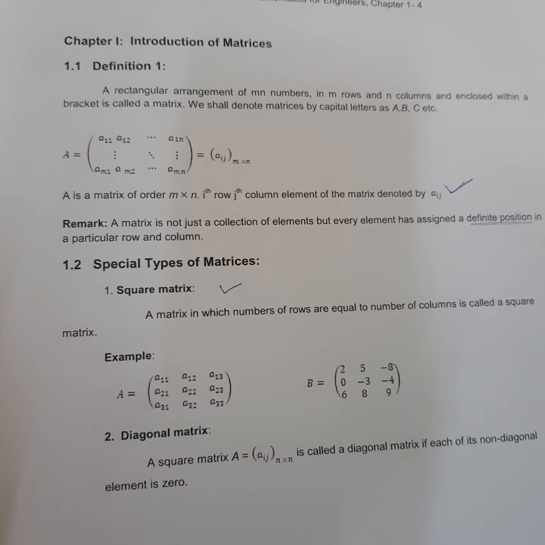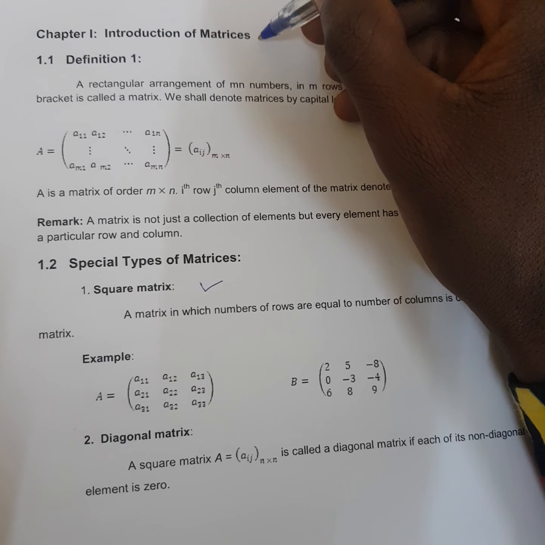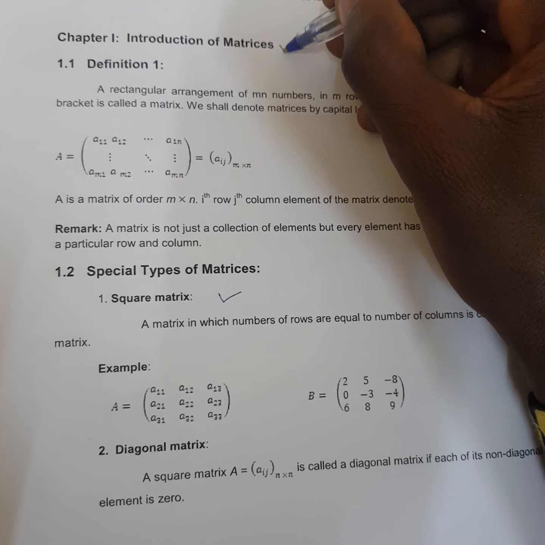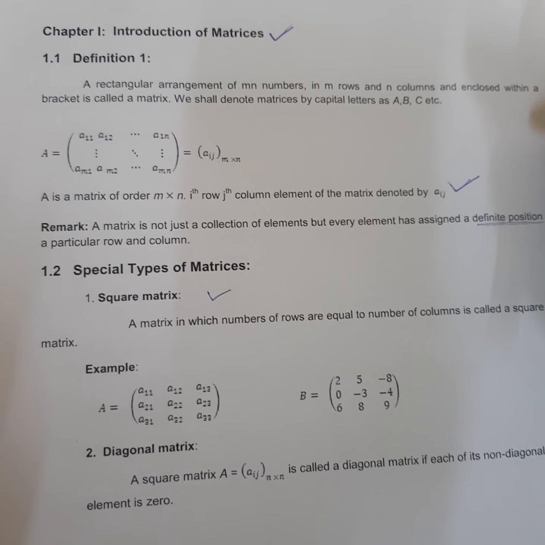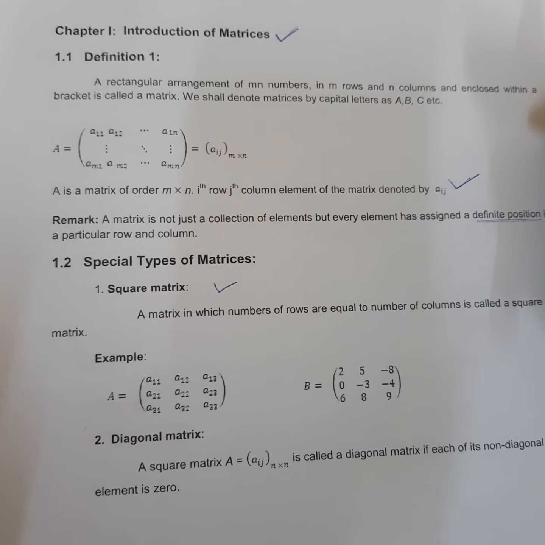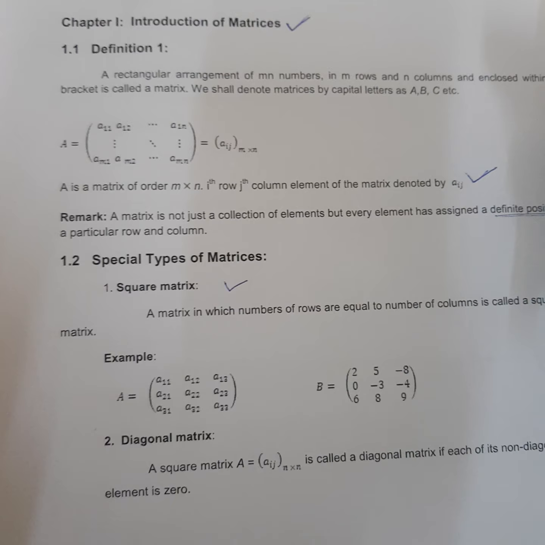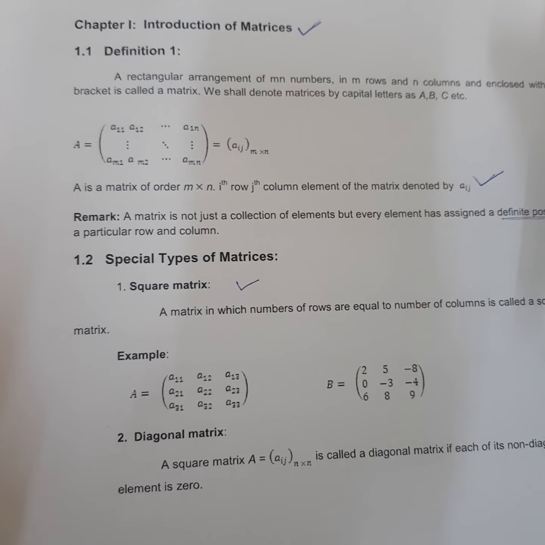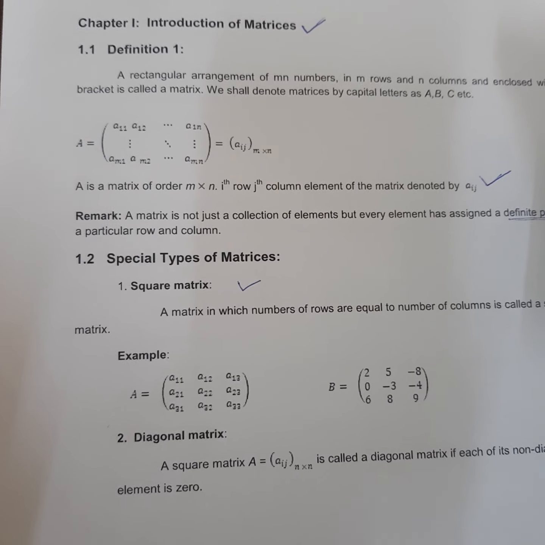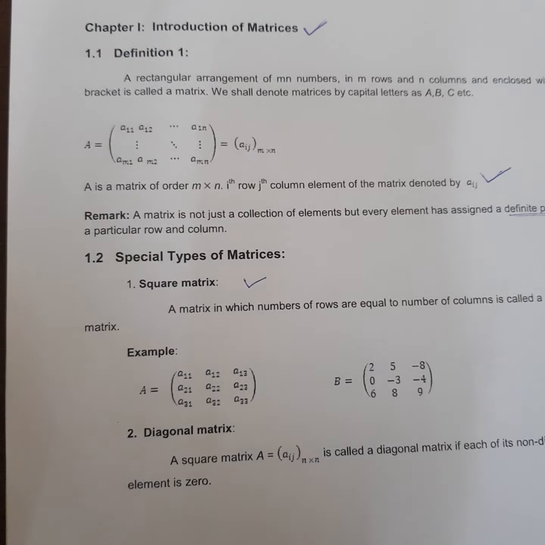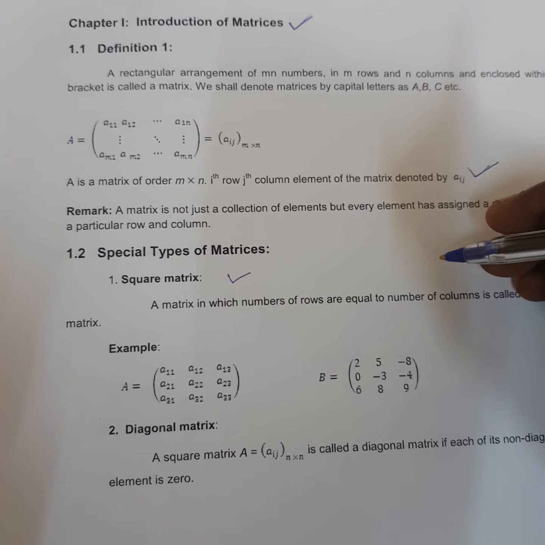Today we are beginning a new topic in mathematics called matrices. In this lesson we shall be looking at the introduction of matrices. This topic is a course on its own. We'll be looking at the introduction of matrices as a full topic, and this will take us several lessons before we finish.